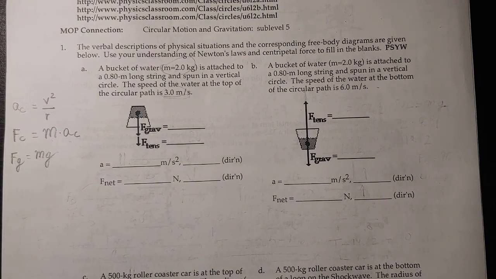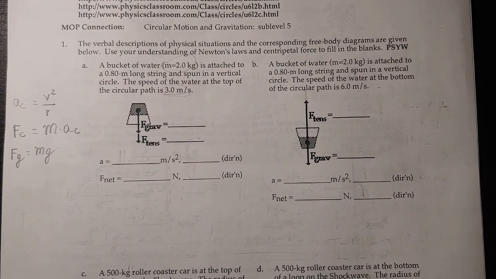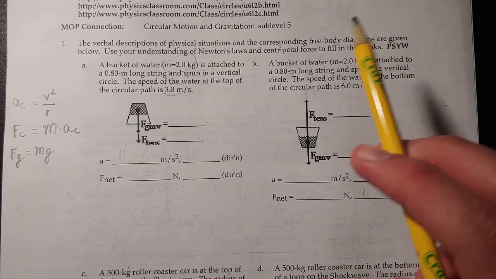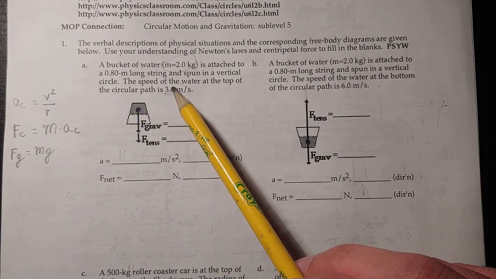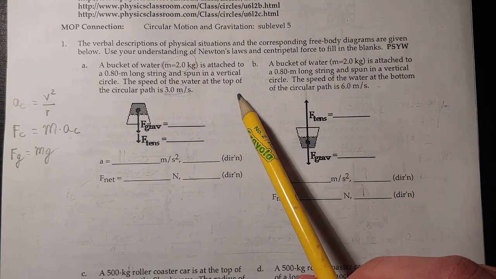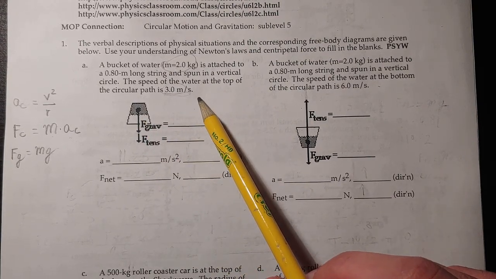We are here with a video of circle and satellite motion, IB Physics 1 packet. So let's begin. A bucket of water of mass 2 kilograms is attached to a 0.8 meter long string and spun in a vertical circle. The speed of the water at the top of the circular path is 3 meters per second.